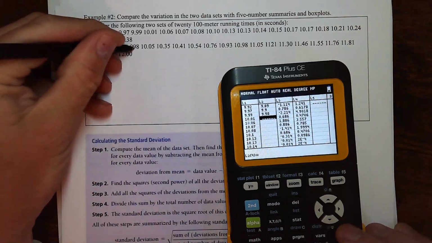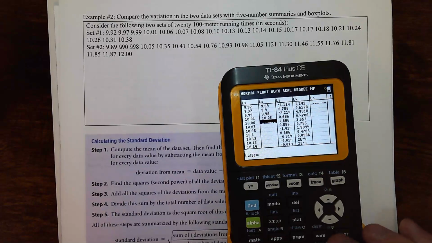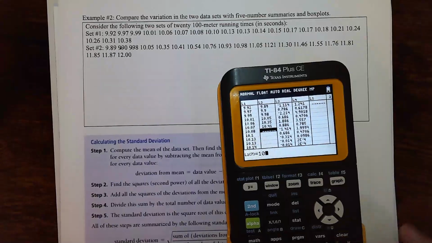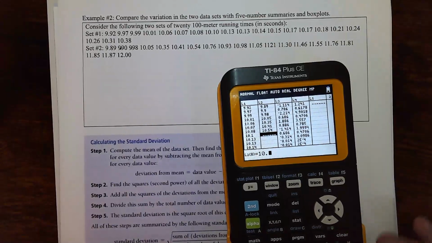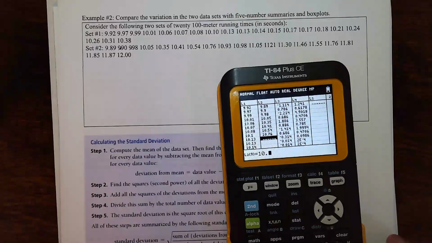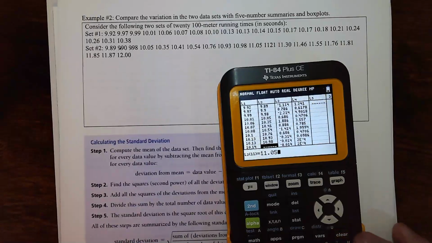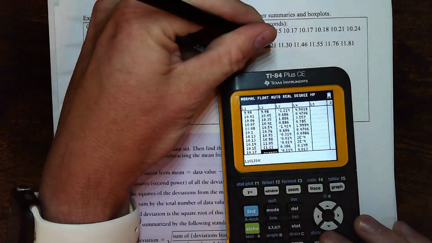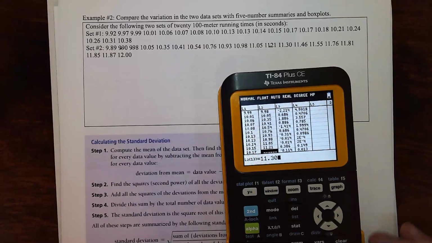Looks like I'm missing some decimals there. 10.05, 10.35, 10.41, 10.54, 10.76, 10.93, 10.98, 11.05, 11.21, 11.30, 11.46, 11.55.